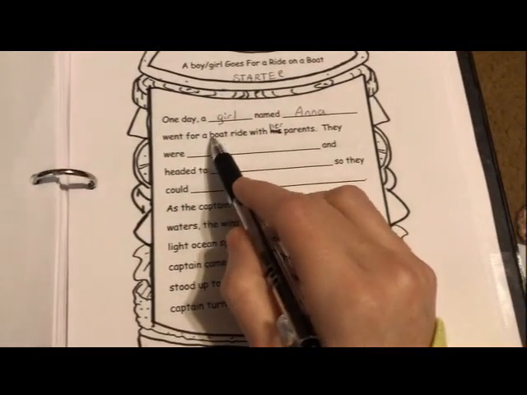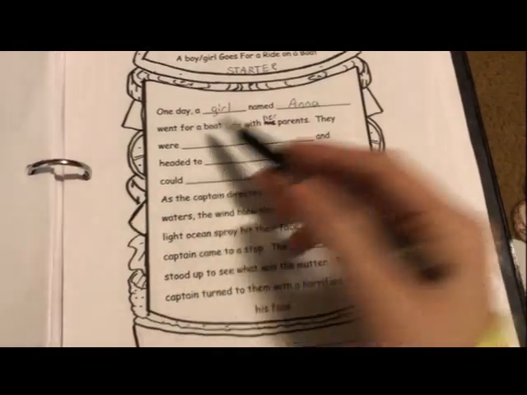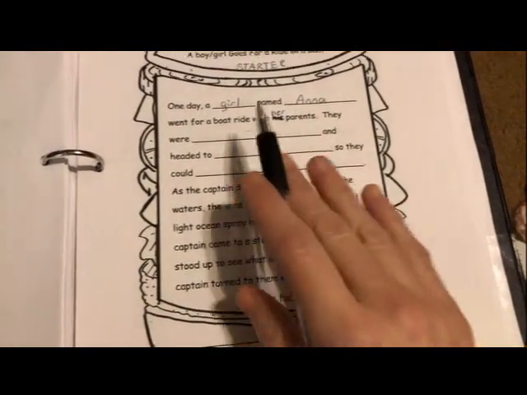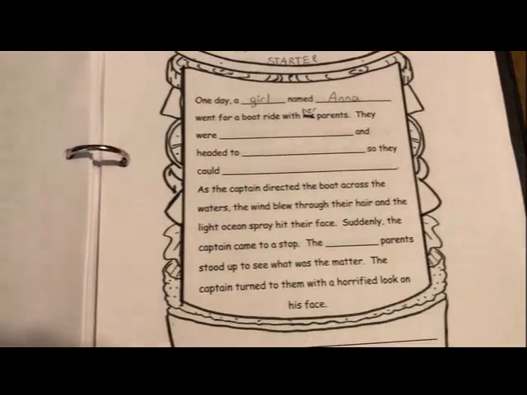Just remember, they went for a boat. She's on a boat. So this has to do with water, okay? So take a minute, pause the video, and fill this in.